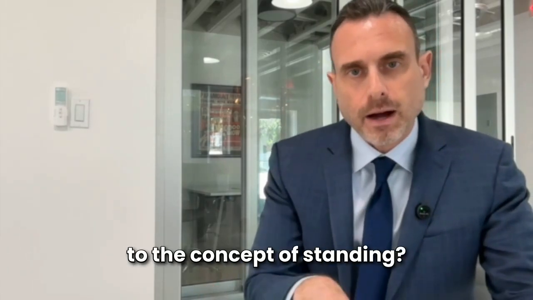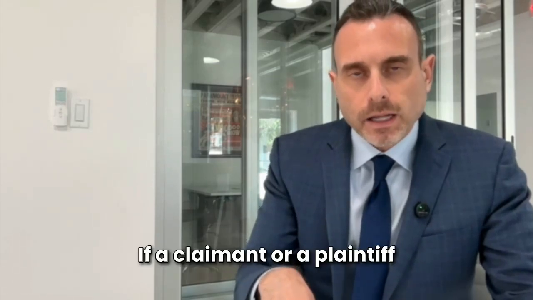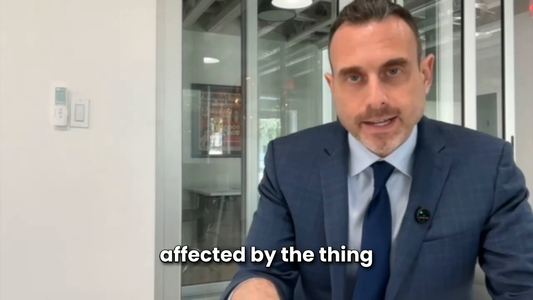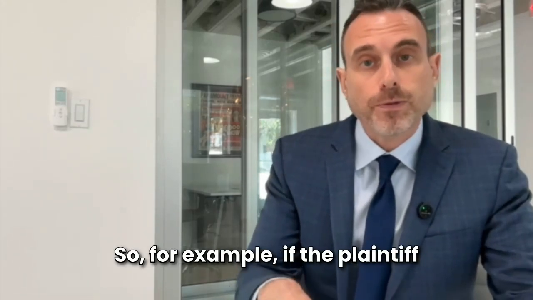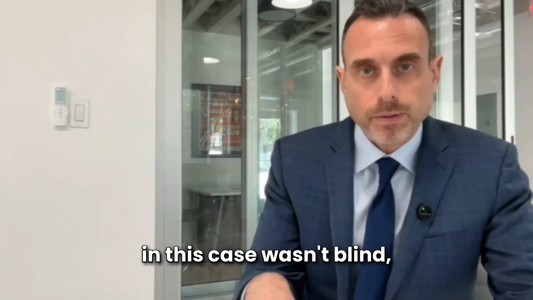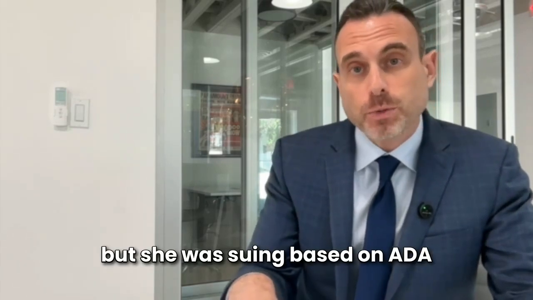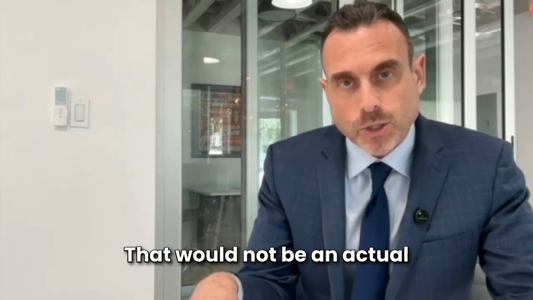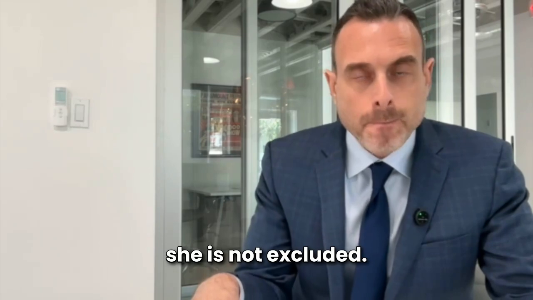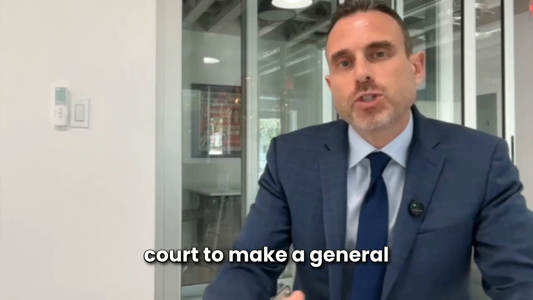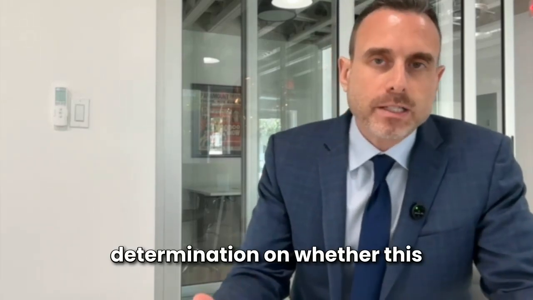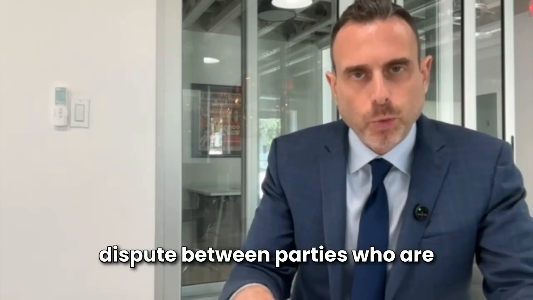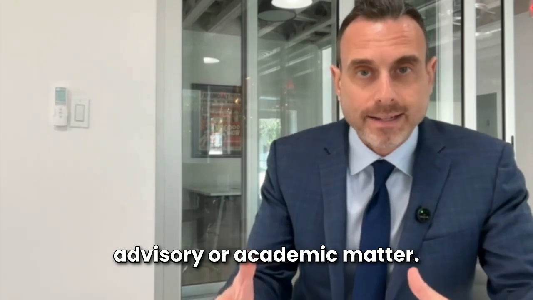So how does that relate to the concept of standing? If a claimant or a plaintiff has standing, then he or she is the person that's actually affected by the thing that's being complained about. So for example, if the plaintiff in this case wasn't blind, wasn't even alleged to be blind, but she was suing based on ADA violations that exclude the blind, that would not be an actual case or controversy because she is not excluded. That would just be asking the court to make a general determination on whether this defendant is violating the ADA, but not to resolve an actual dispute between parties who are before the court, more as just an advisory or academic matter.